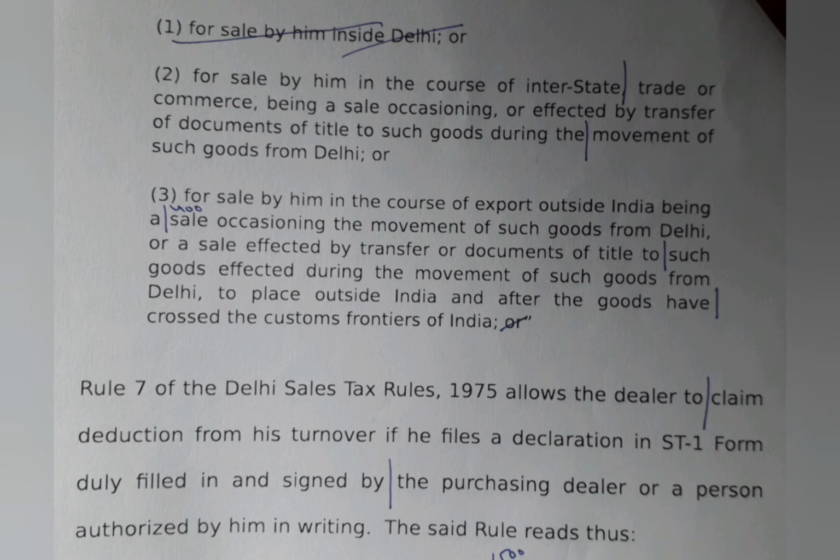the course of interstate trade or commerce, being a sale occasioning or effected by transfer of documents of title to such goods during the movement of such goods from Delhi, or for sale by him in the course of export outside India, being a sale occasioning the movement of such goods from Delhi, or a sale effected by transfer of documents of title to such goods effected during the movement of such goods from Delhi to a place outside India and after the goods have crossed the customs frontiers of India.